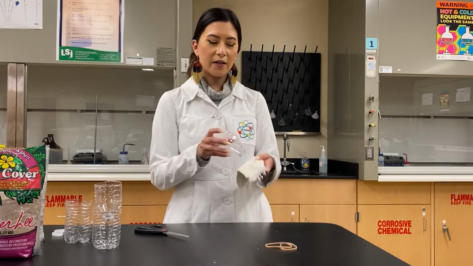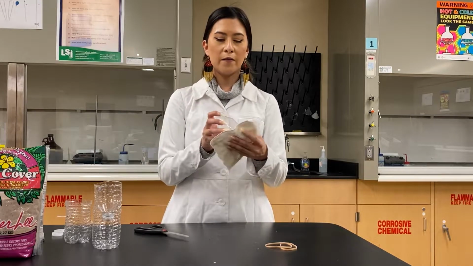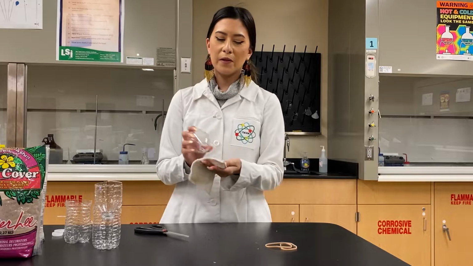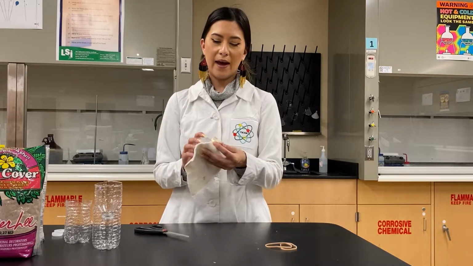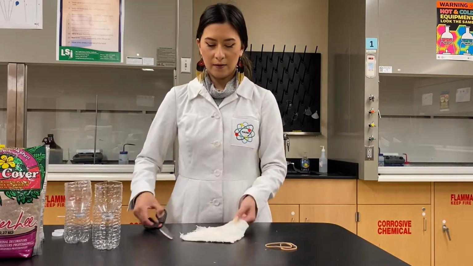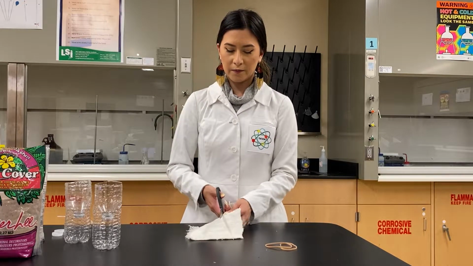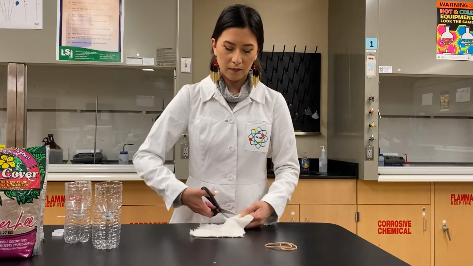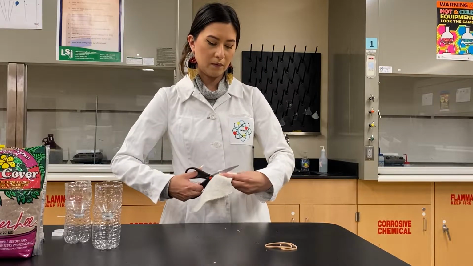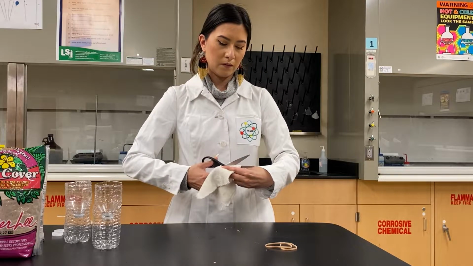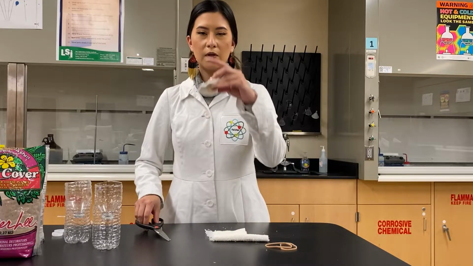And the square is actually going to go over the mouth of the water bottle. So it really only has to be a little bit bigger than that. And we need 2 because we have 2 bottles. So here's 1.